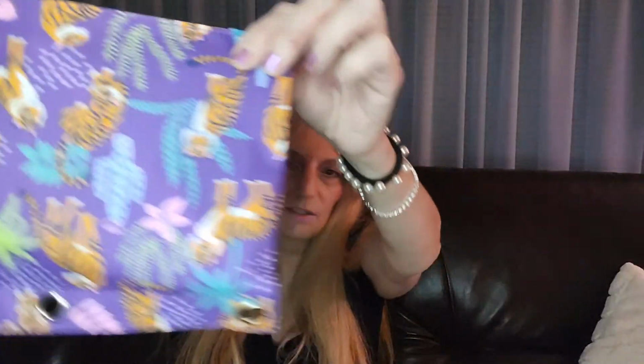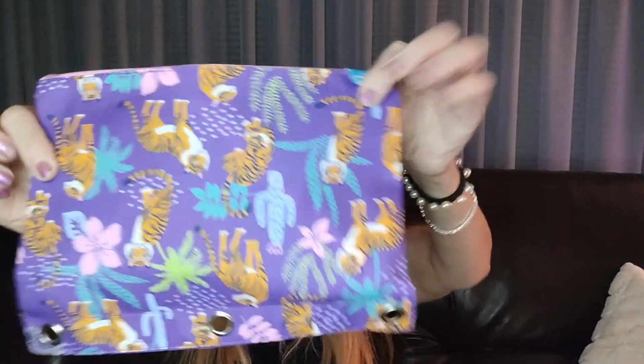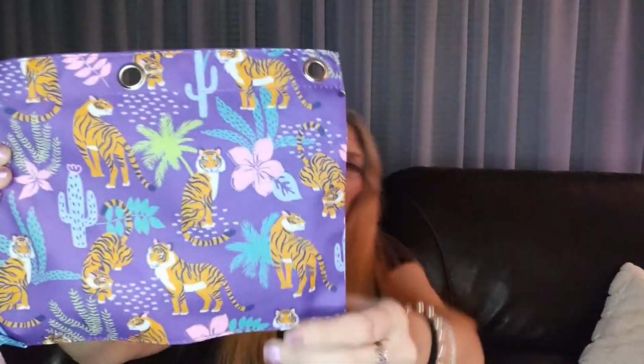I was showing my bags. I have many bags like these, you know what I mean? I have a lot of these where you keep your supplies in. The other side's purple, but this has tigers on it. I love tigers. I don't know why. Well, it's upside down because I was just holding it upside down. I didn't even know that, but there you go.